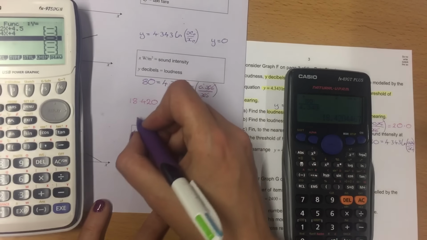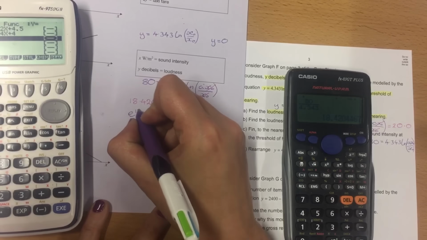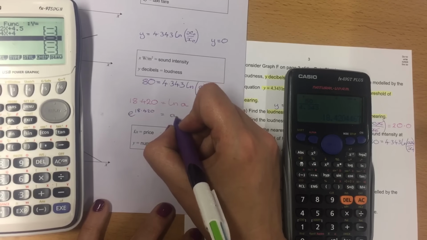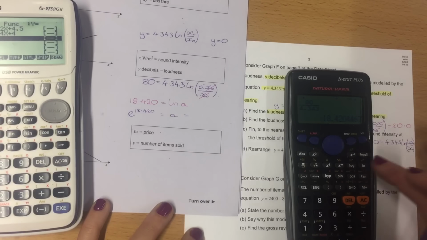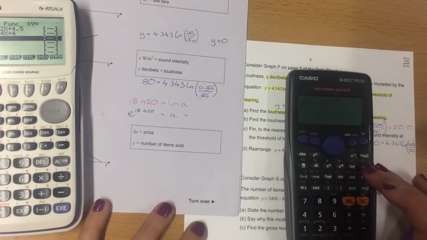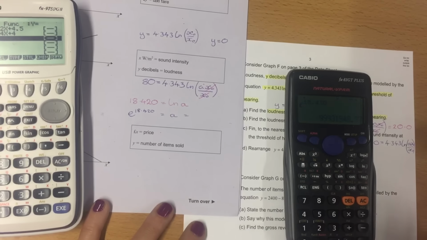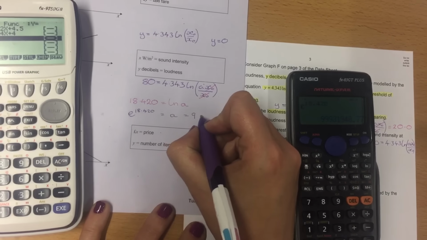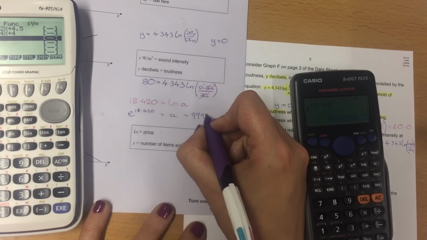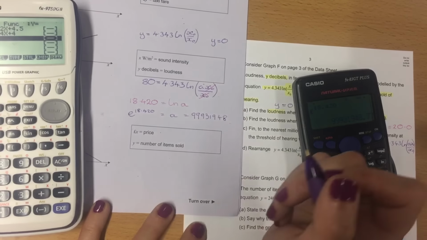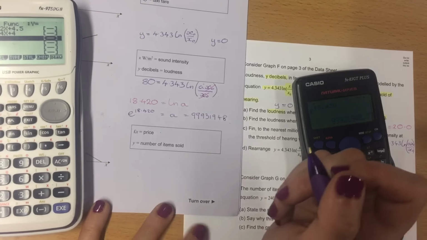So if we want to get rid of a ln, we are going to have to use e. So we've got e to the 18.420 equals A. That is a lot bigger, so it is that many times bigger.